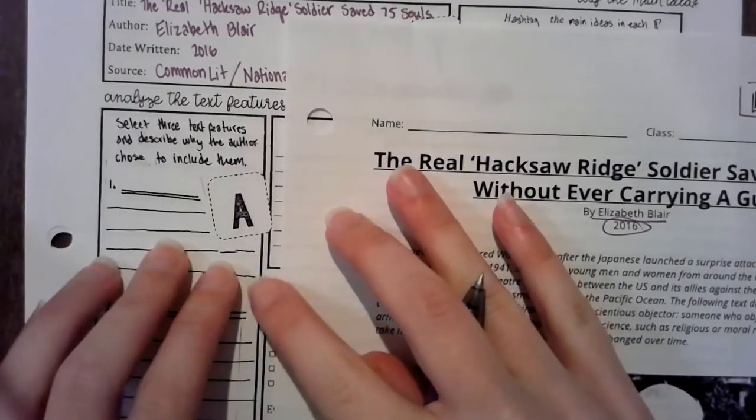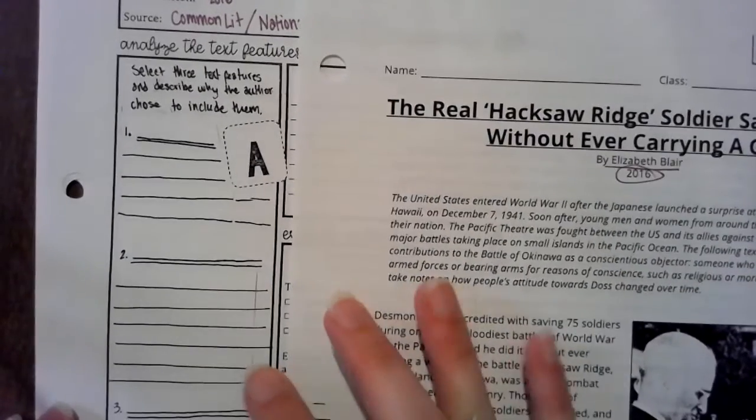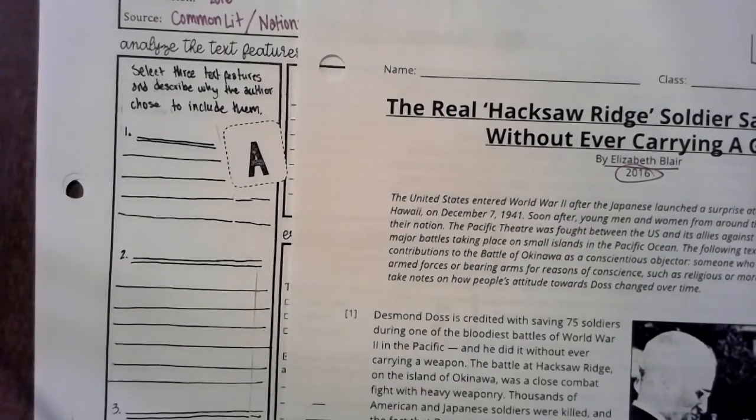Next, with analyzing the text features. I know we did this really quick when I did this in class. So I'm going to take my time walking through it this time. So you're picking three text features, and describing why the author chose to include them.